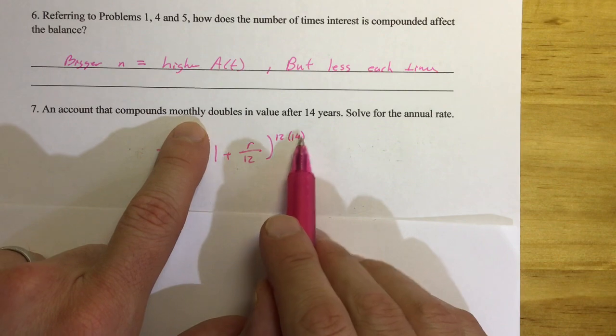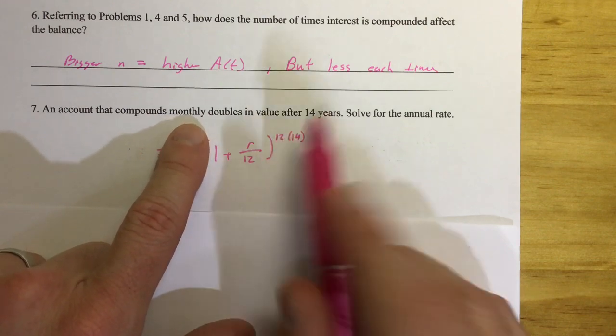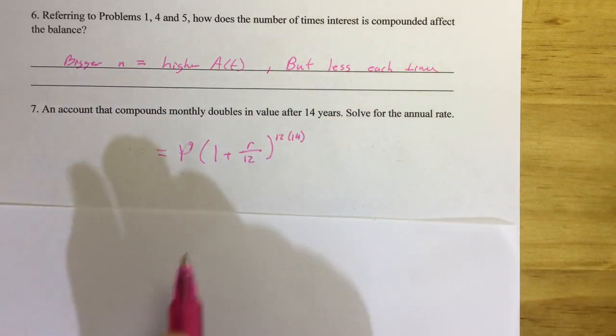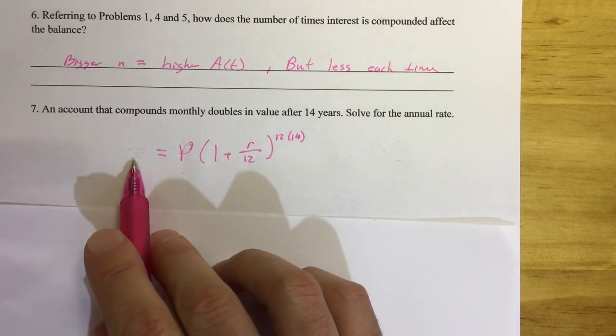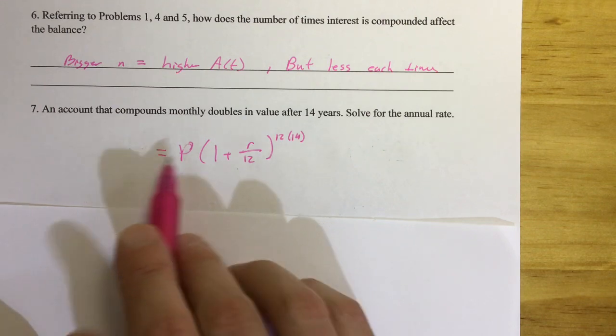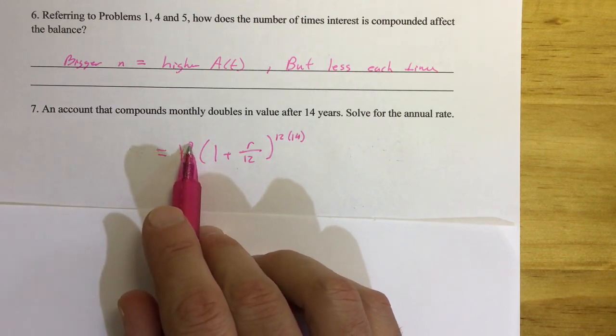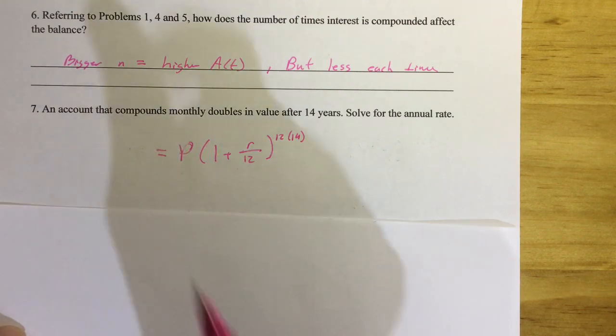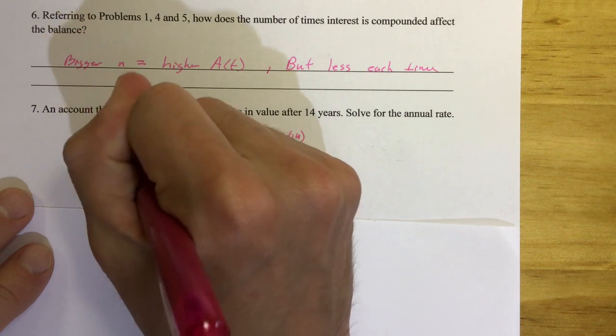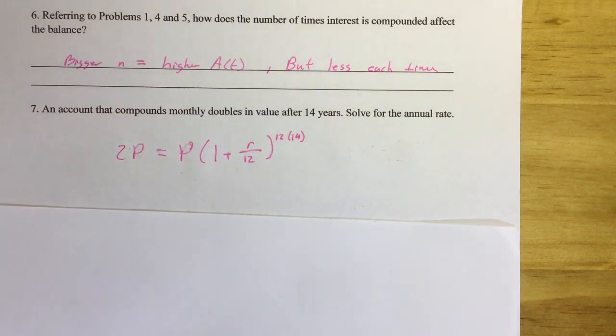Also have a 14, and that's going to multiply to give you 168, which you'll see me do in just a bit here. But I don't know the p-value, right? So I got two variables, and I also don't even know what's going on over here. However, it does say that the value is going to double. So whatever my principal is, like if it were $100, it becomes 200, or 500 becomes 1,000. I can actually just describe it as 2p, right? Whatever it is, it's going to get doubled in there.